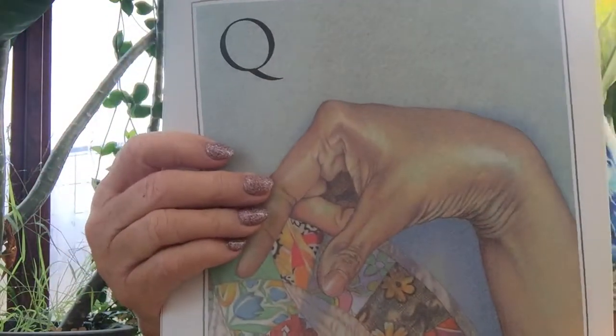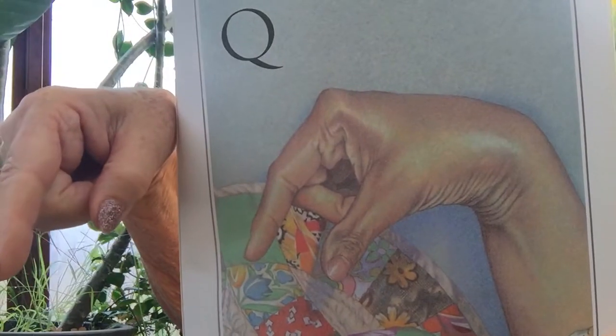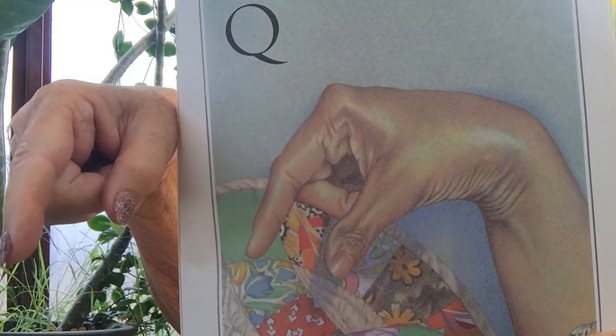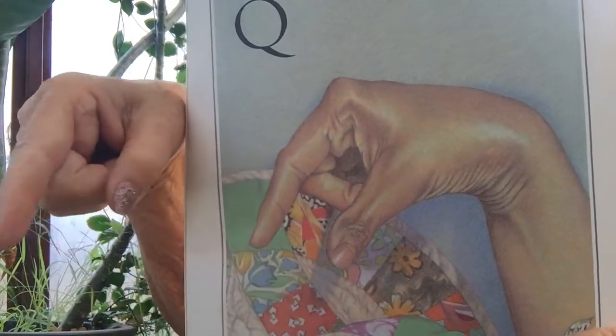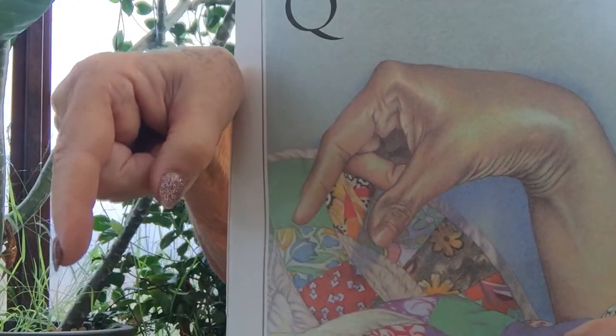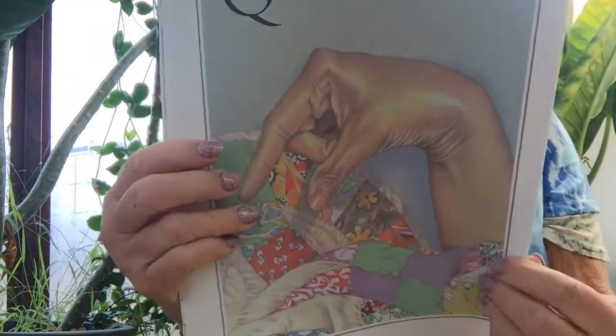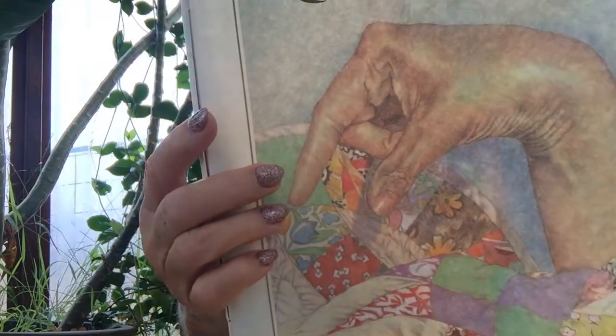What does a Q say? Q, qu, Q. Qu, qu, quilt. Yes, the Q says Q, qu, Q, qu, qu.